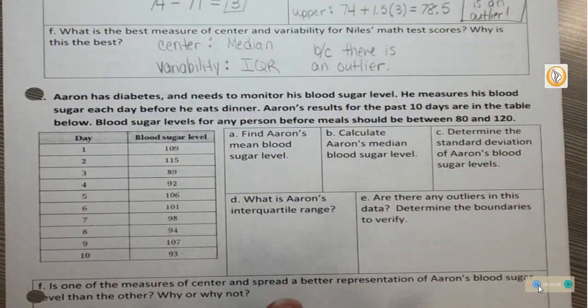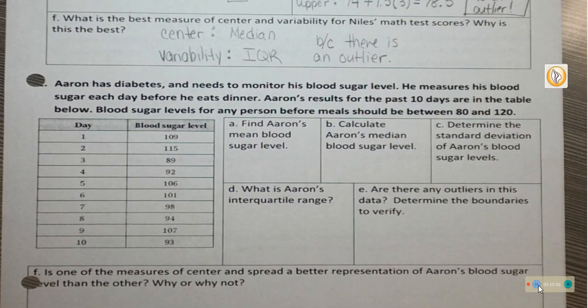For our next example, Aaron has diabetes and needs to monitor his blood sugar level. He measures his blood sugar each day before he eats dinner. Aaron's results for the past 10 days are in the table below. Blood sugar levels for any person before meals should be between 80 and 120.